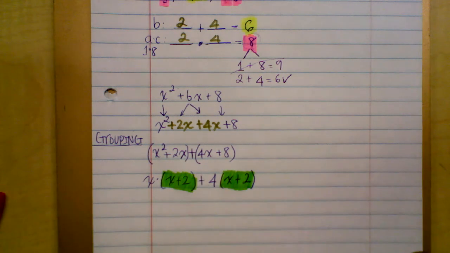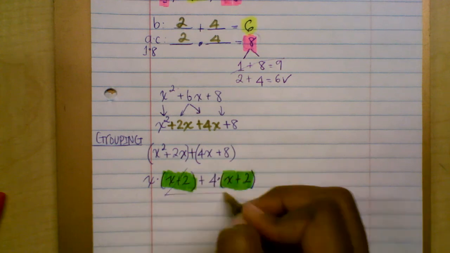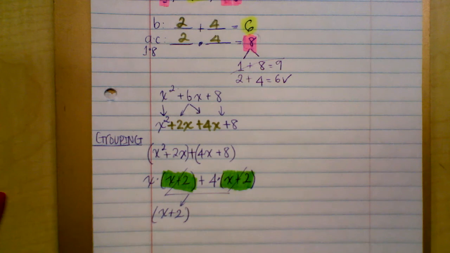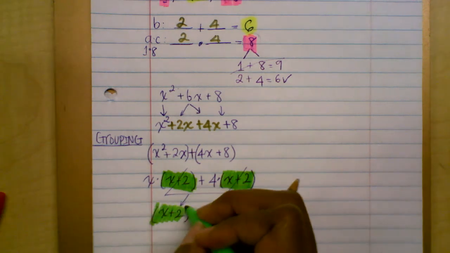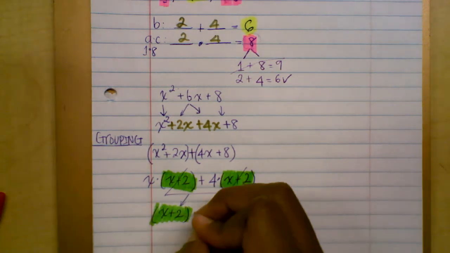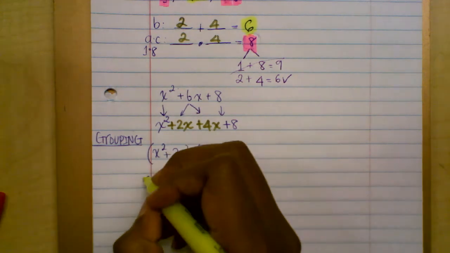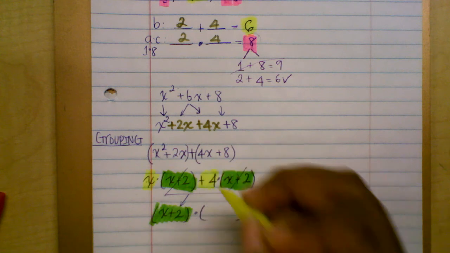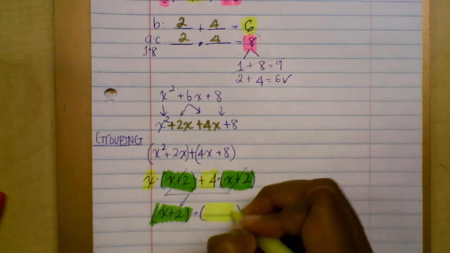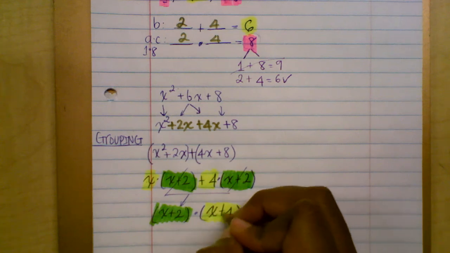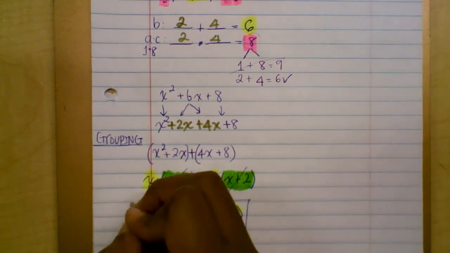So now I'm going to keep on factoring. I'm going to pull out x plus 2 outside. You have to continue factoring until the end, times whatever the leftover terms are. The leftover terms are x and positive 4, and then you're going to write x plus positive 4, and that's your final answer.